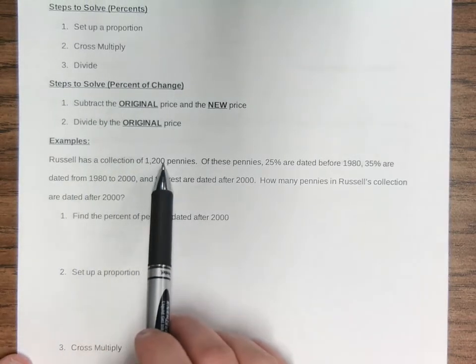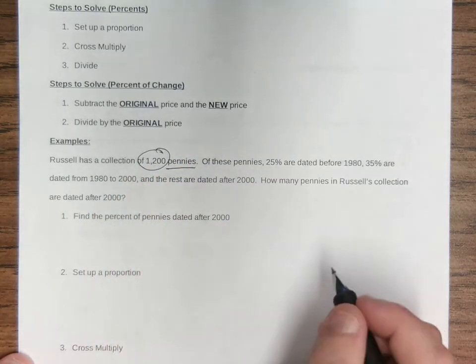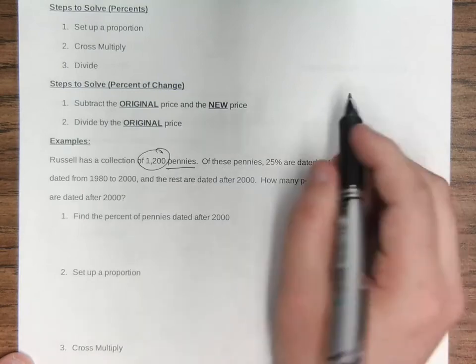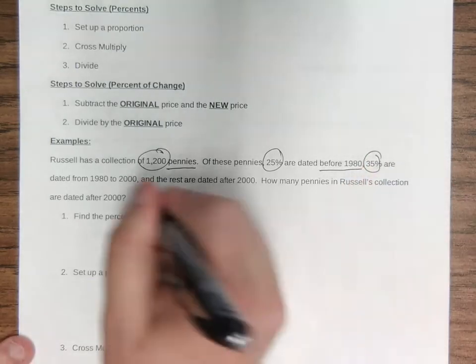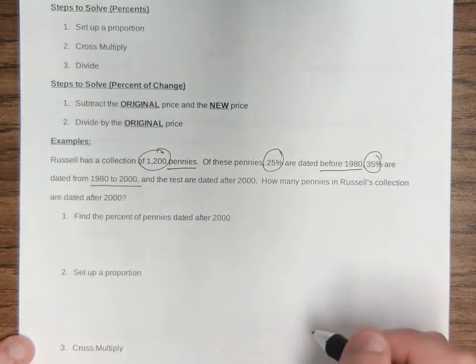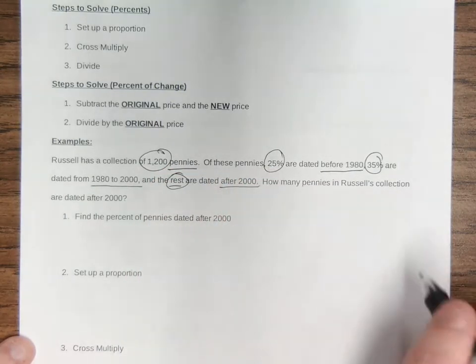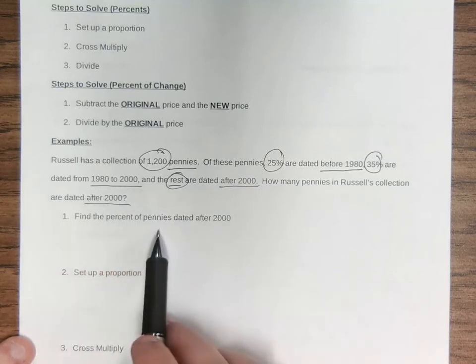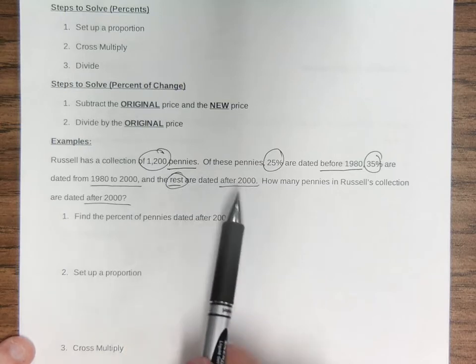Russell has a collection of 1,200 pennies. So 1,200 pennies. Of these pennies, 25% are dated before 1980, 35% are dated from 1980 to 2000, and the rest are dated after 2000. How many pennies in Russell's collection are dated after 2000? Okay, so the first thing we need to do is find the missing percentage. What's the percent of pennies dated after 2000?